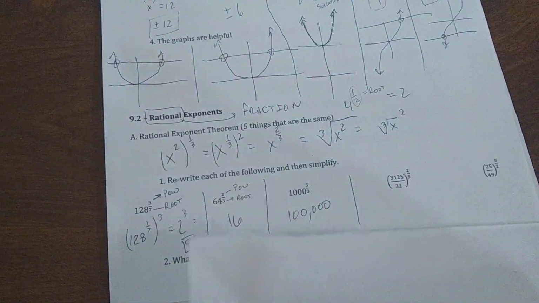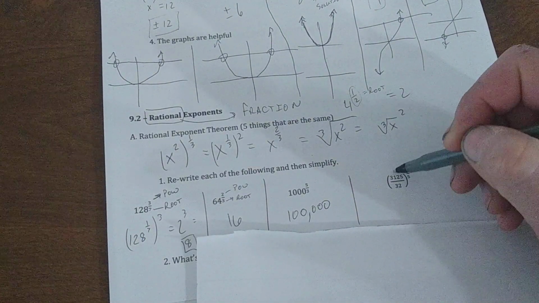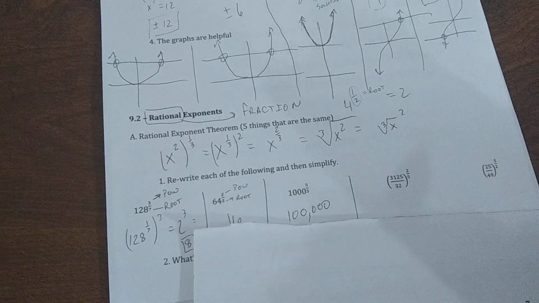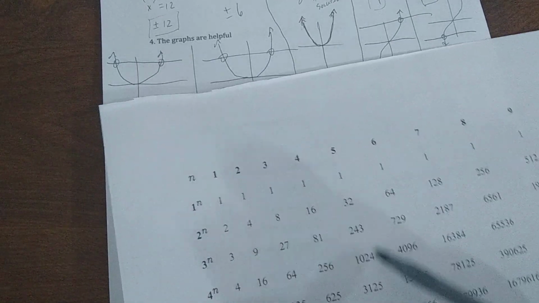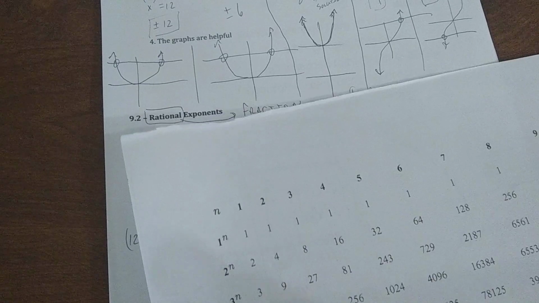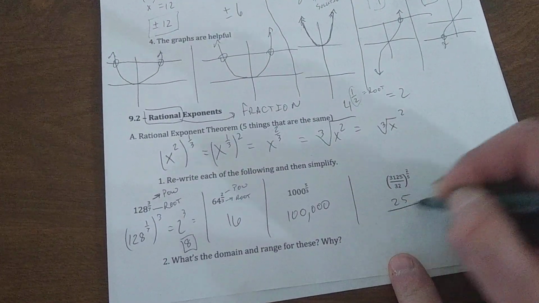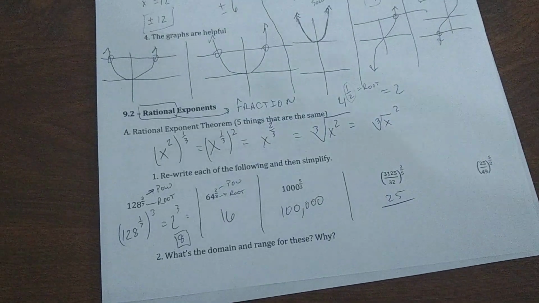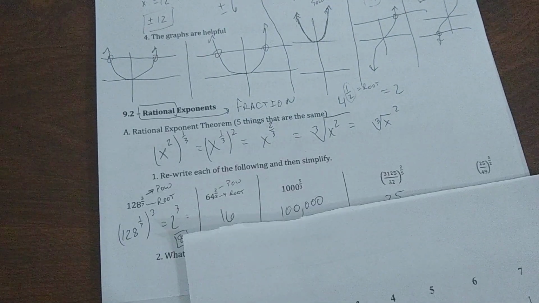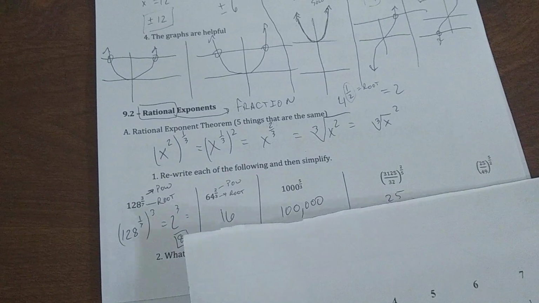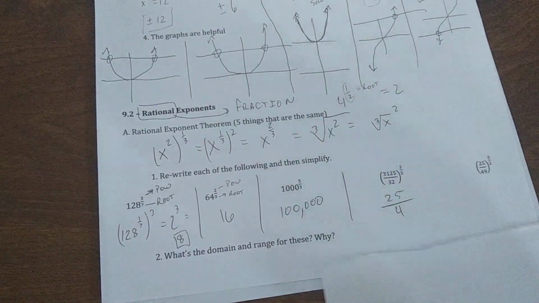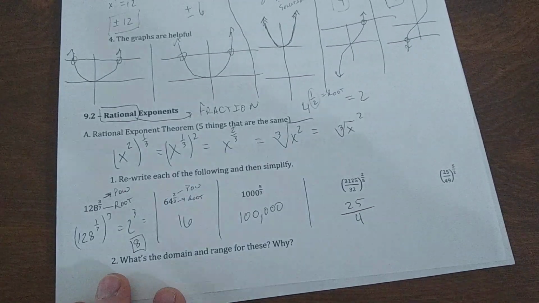Over here, we have the 5th root. When you have a fraction, just do the problem on top, then do the problem on bottom. Think of it like 2 different problems. The 5th root of 3,125 is 5, and 5 squared is 25. So the top number is 25. The bottom, the 5th root of 32, is 2, and 2 squared is 4. So we're just going to leave it like that. So just think of it as 2 different math problems.